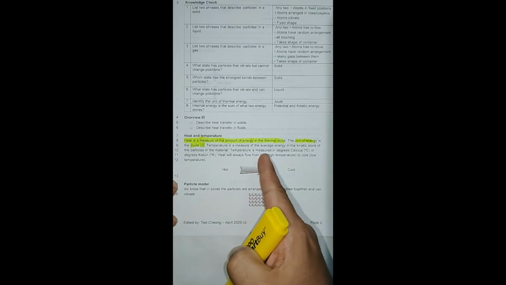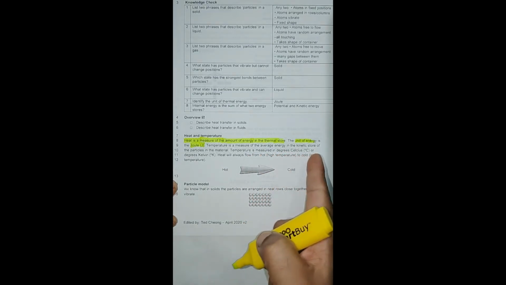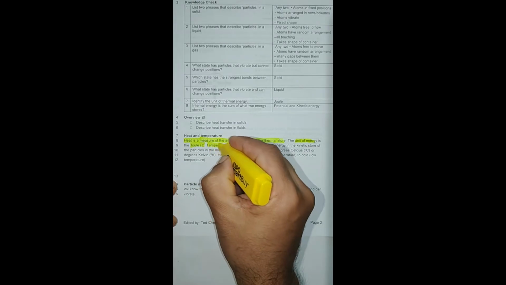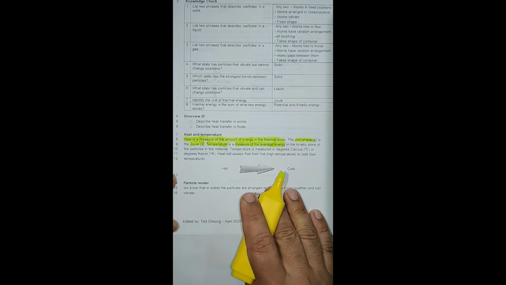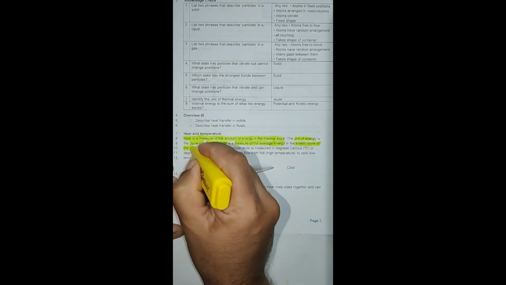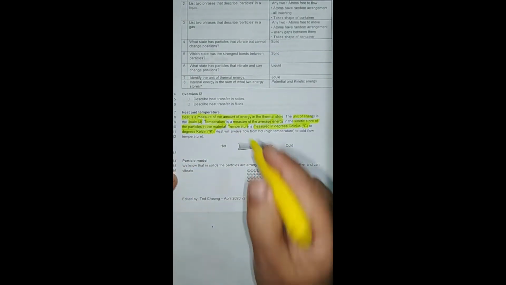Temperature is a measure of the average energy in the kinetic store of the particles in the material. Temperature is measured in degrees Celsius in the UK or degrees Kelvin. Heat will always flow from hot to cold.